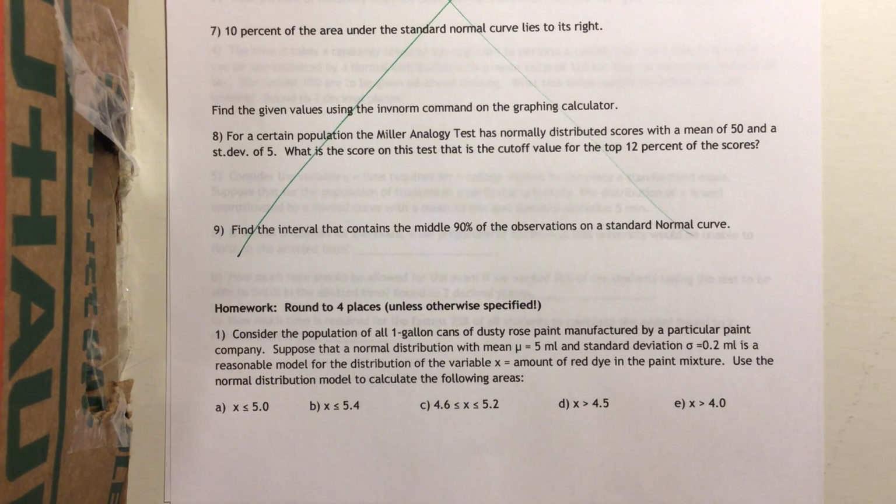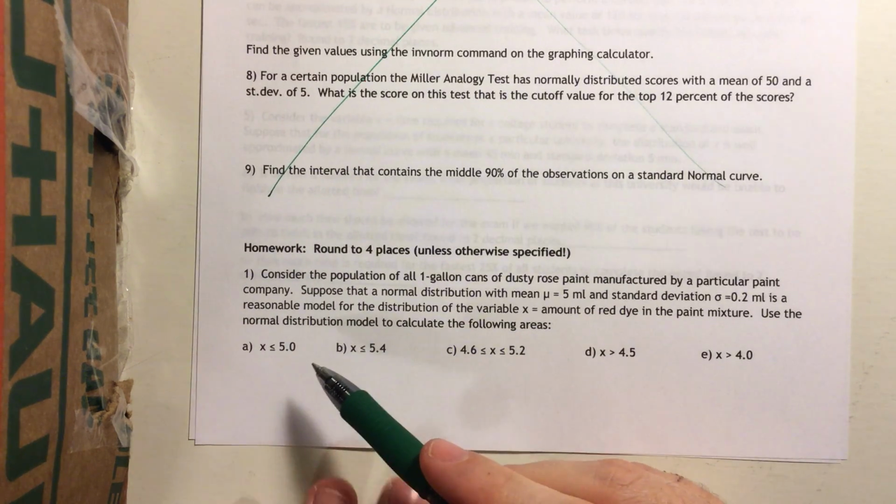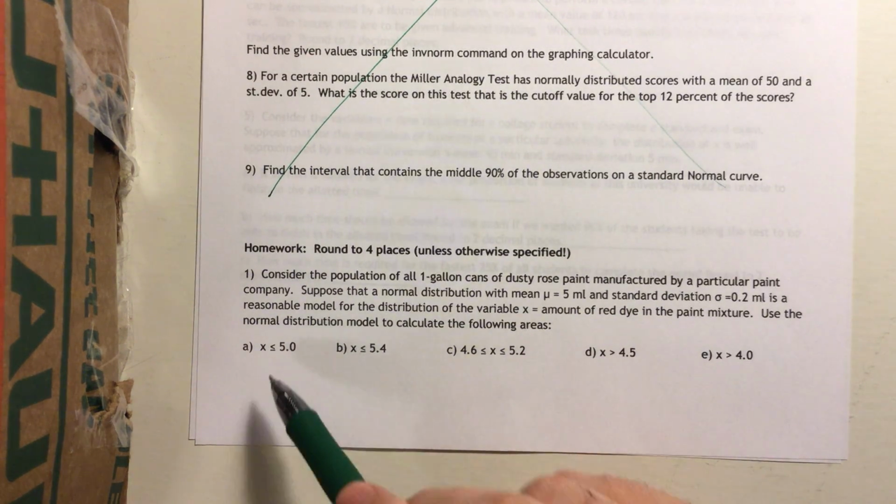All right, the homework for Unit 7, Section 1, Day 4, I'm going to skip around again. A lot of these are very repetitive, especially since you're just putting these in the calculator. You just need to figure out your lower, your upper, your mean, and your standard deviation. And we can do this first one here. So find the probability that our x is less than 5.